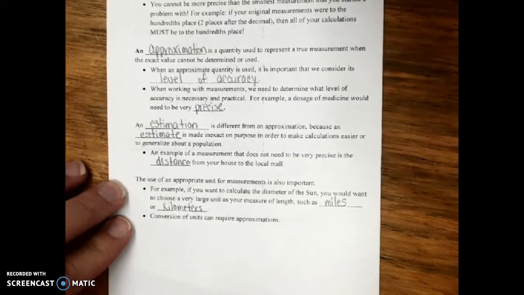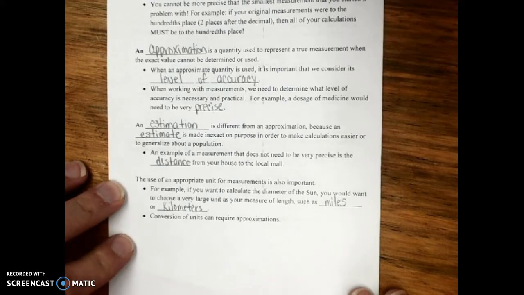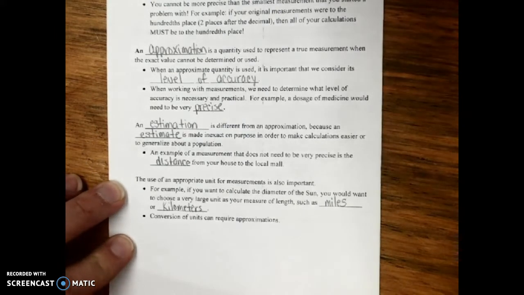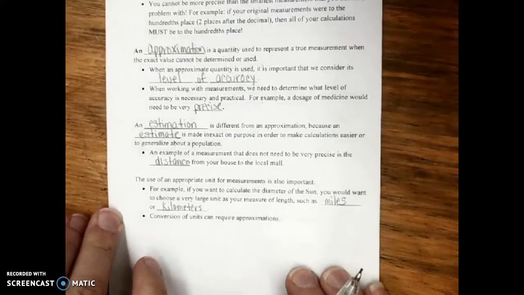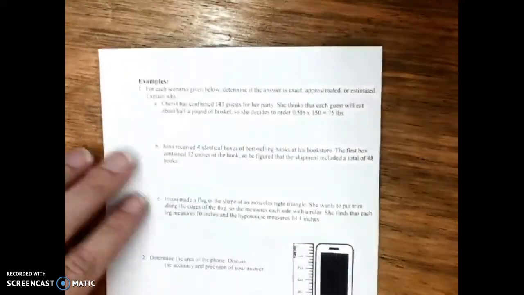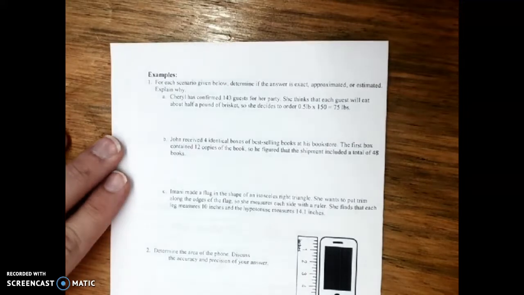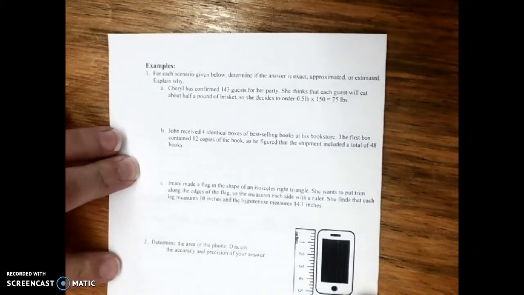The use of an appropriate unit for measurement is also extremely important. For example, if you want to calculate the diameter of the sun, you would want to choose a very large unit as your measurement of length, such as miles or kilometers. Conversions of units can require approximations as well. Let's move on to some problems that deal with accuracy and precision, or possibly approximation methods.